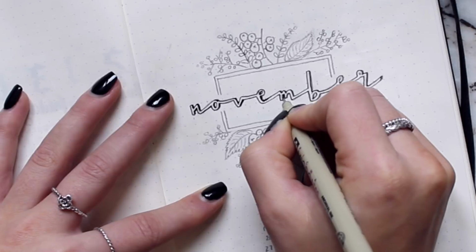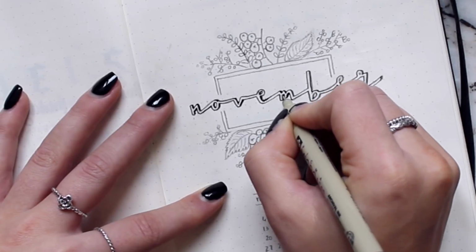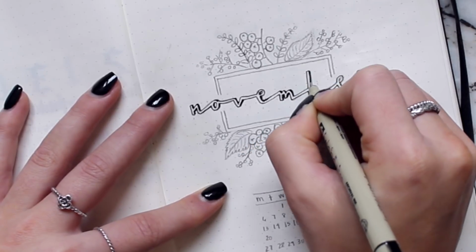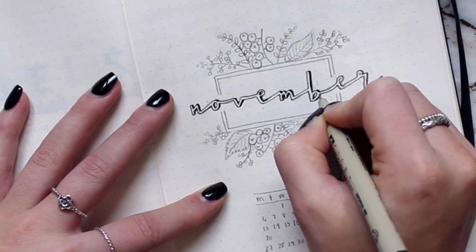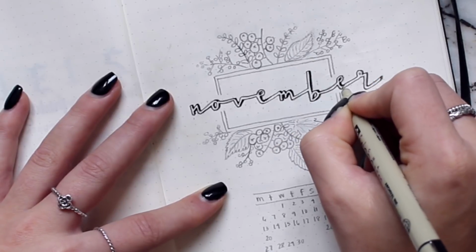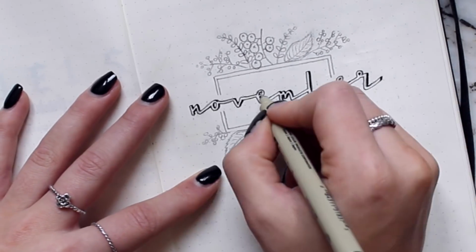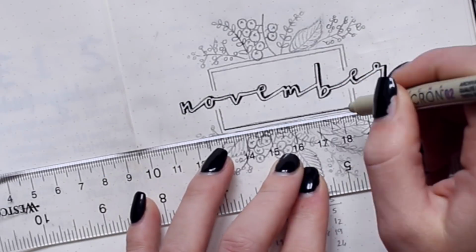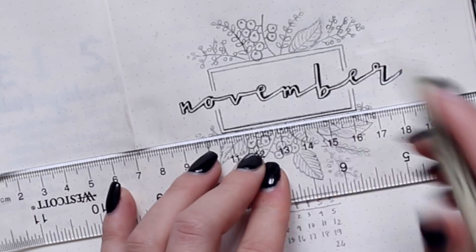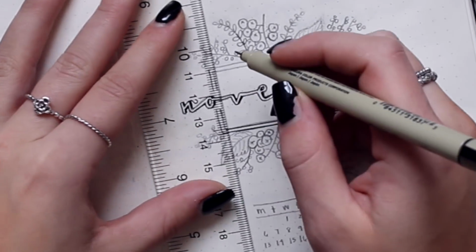Am I saying that right? I can't tell. But anyways, to do this, you just find any downward stroke that you would make with your pen and then add a thicker line on the right hand side of the letter. And then I did a border behind because I thought it looked nice.